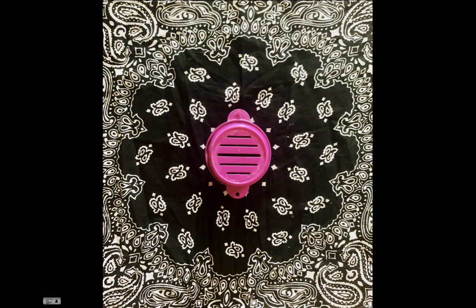You could use someone's face, like a portrait would work really well for this. And then here's one of my shadows. Again, not perfectly symmetrical, but very close. And that's what I'm looking for, something pretty close.